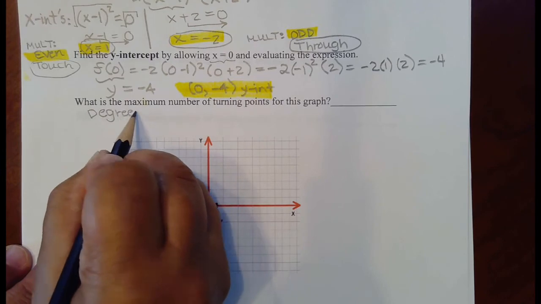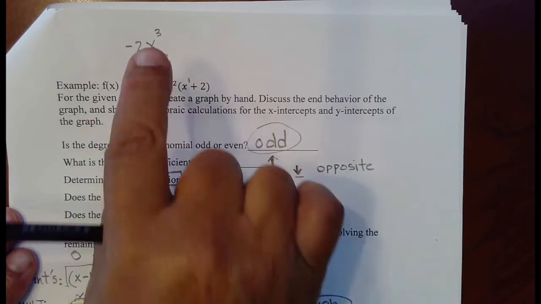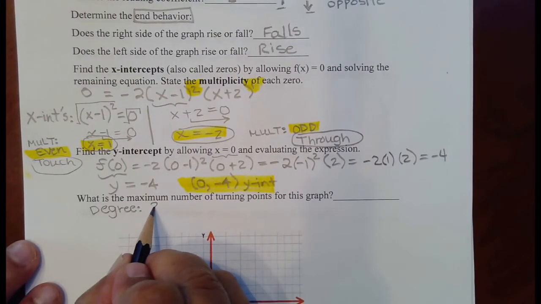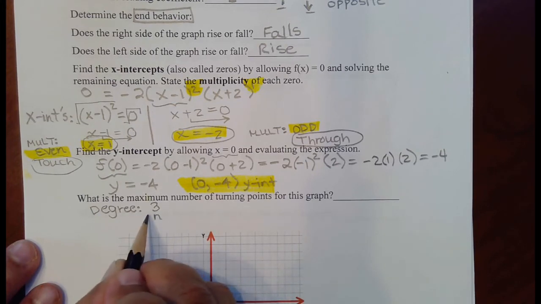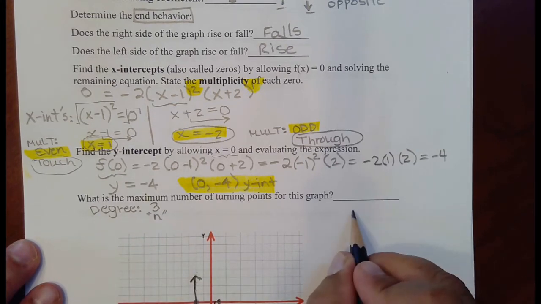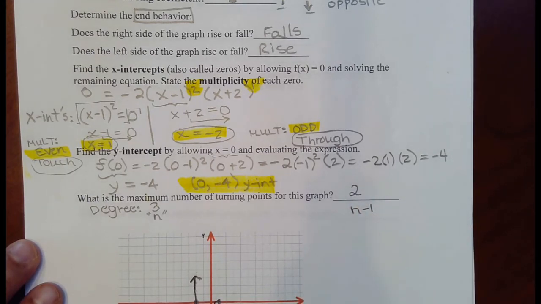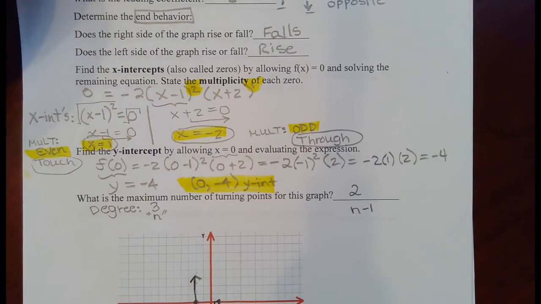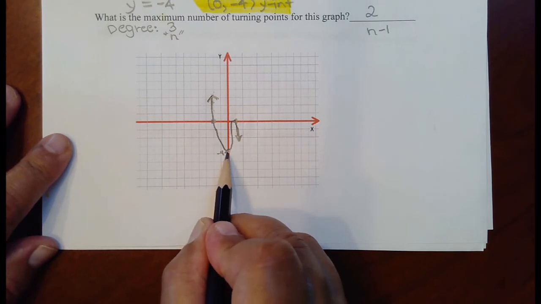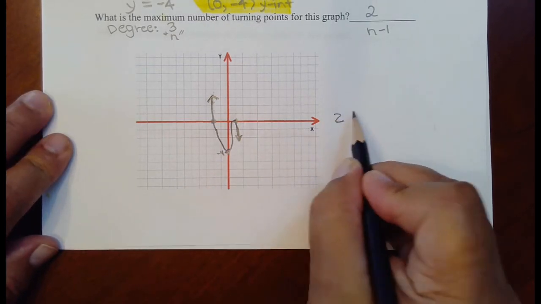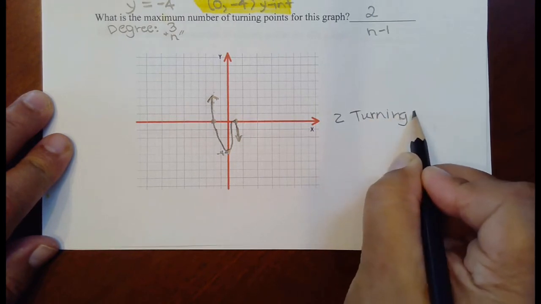Let's make sure that we addressed that question in the other graphs. Let's go back to the previous graph. Okay, so in this previous graph, let's see, what was the degree? The degree was 4. So what's the maximum number of turning points? If the degree was 4, and that represents n, then we get the maximum number of turning points by n minus 1. So that would be 3.